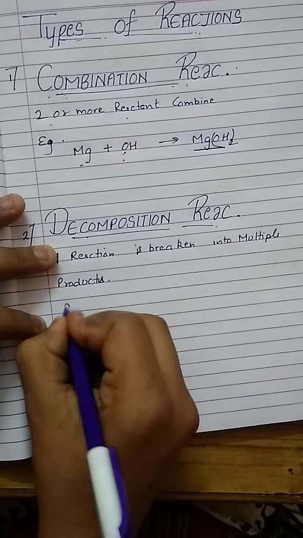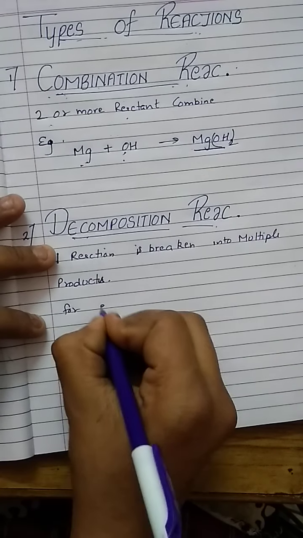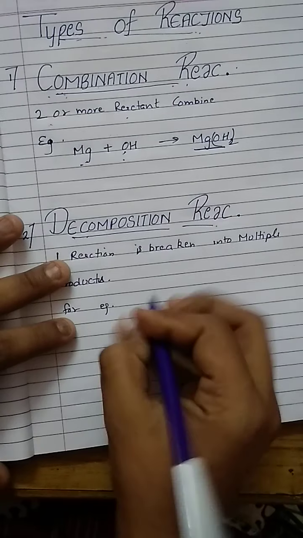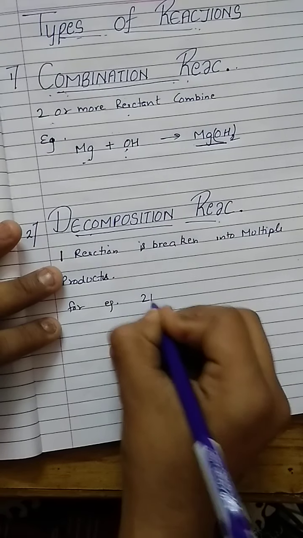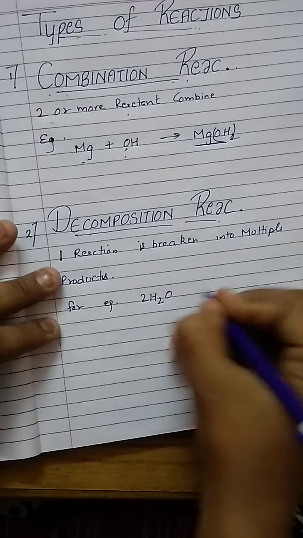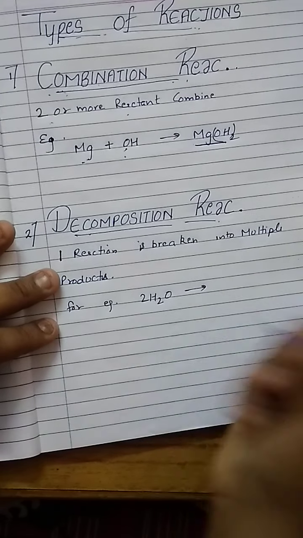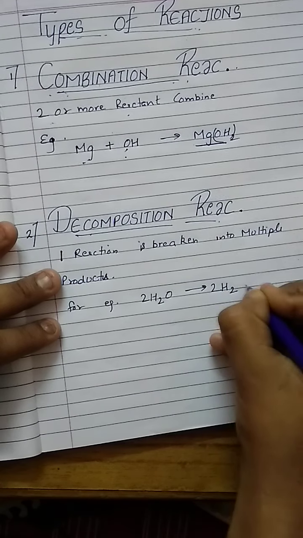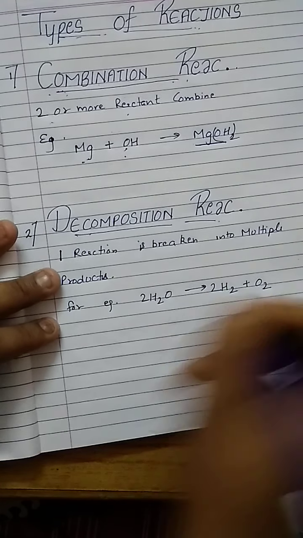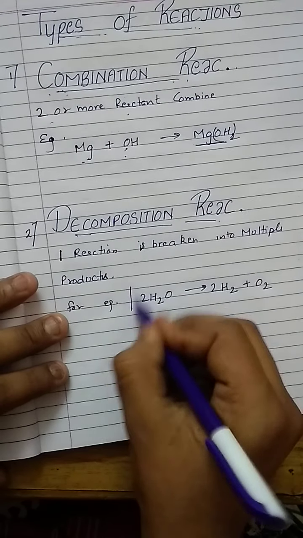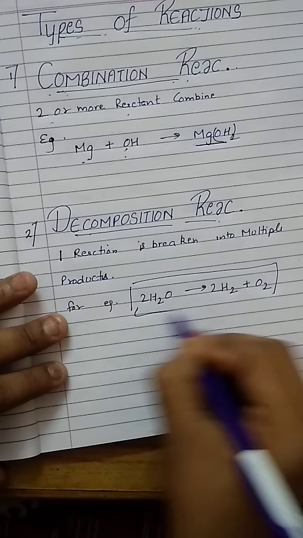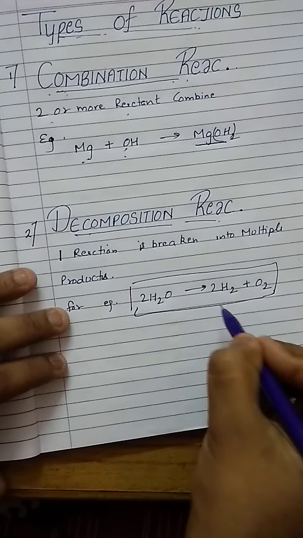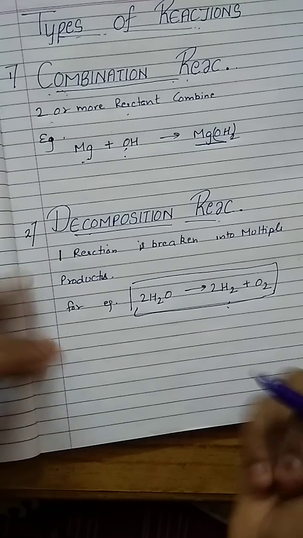For example, 2H2O is decomposed into 2H2 plus O2. This reaction is a decomposition reaction or equation.